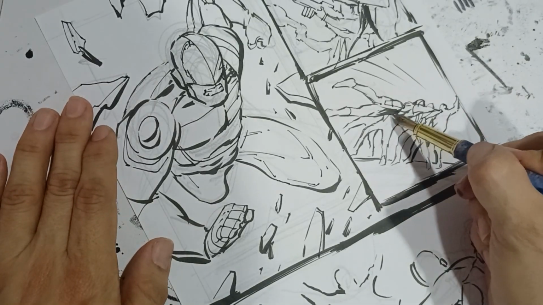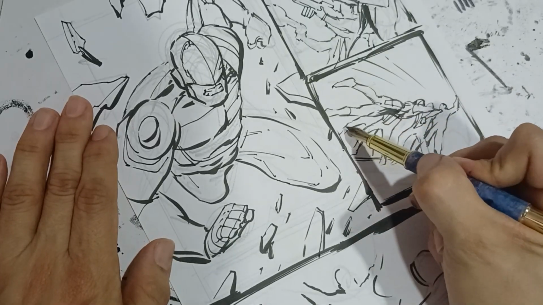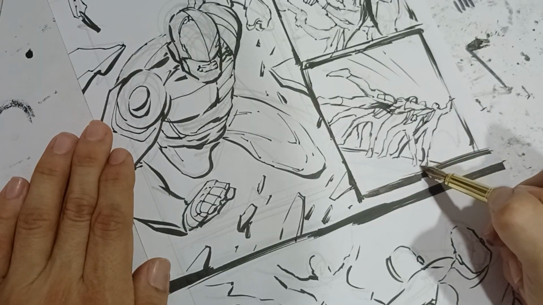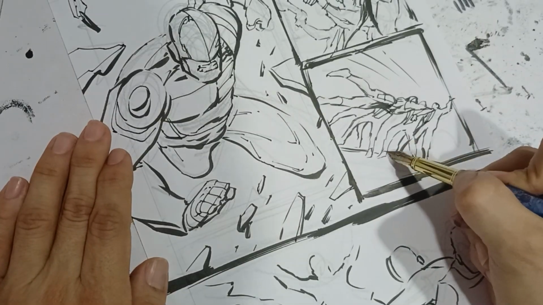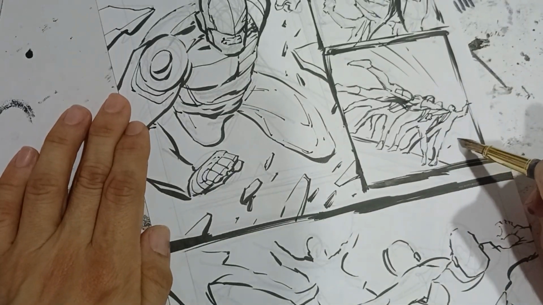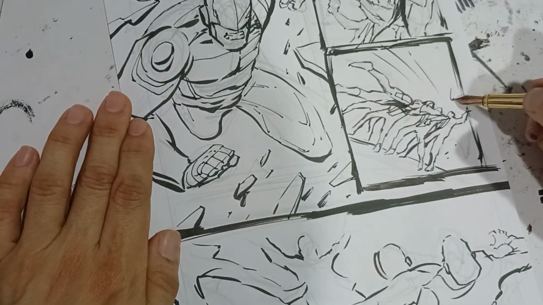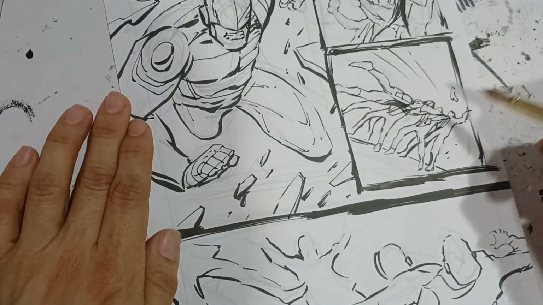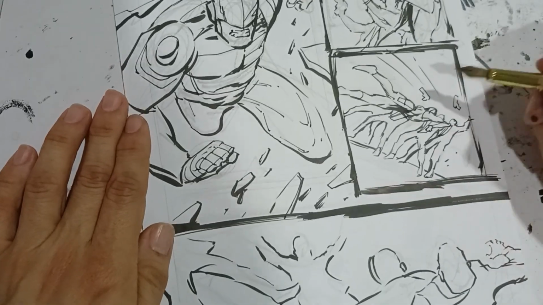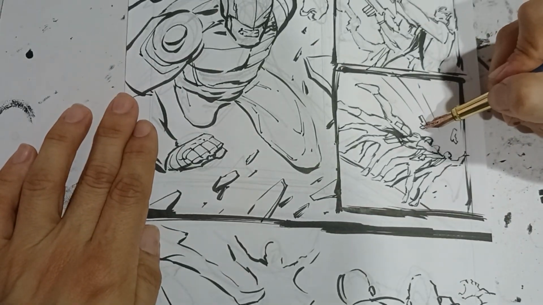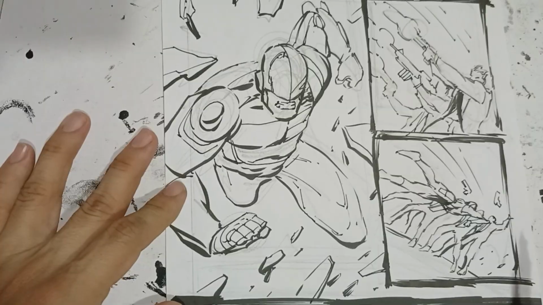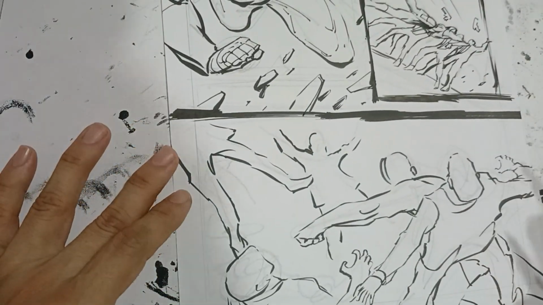We have the bad guys, just like, they're wearing suits. We have their guns flying in the air because they can no longer use them. Okay, this is panel 3, and we're going with the final one.